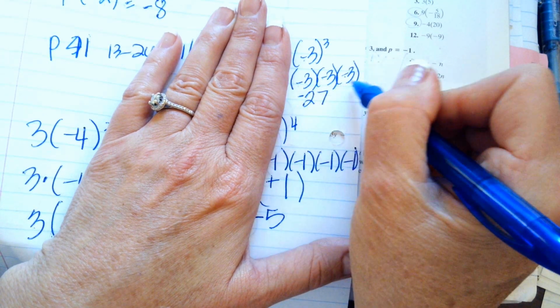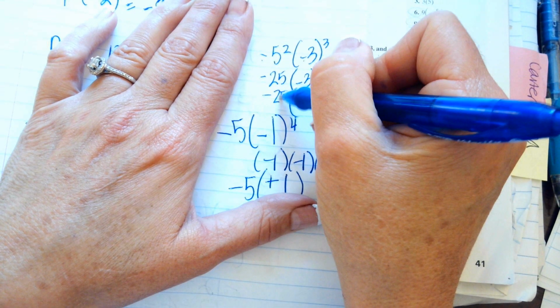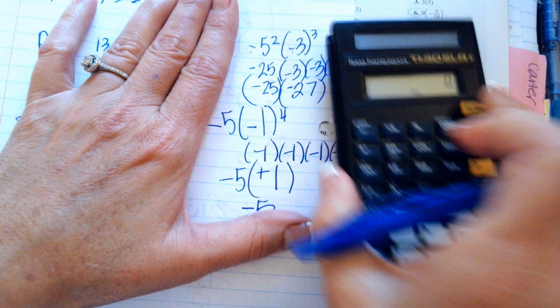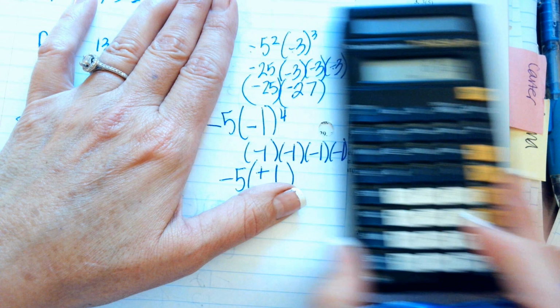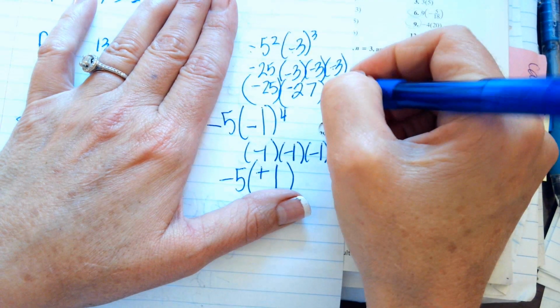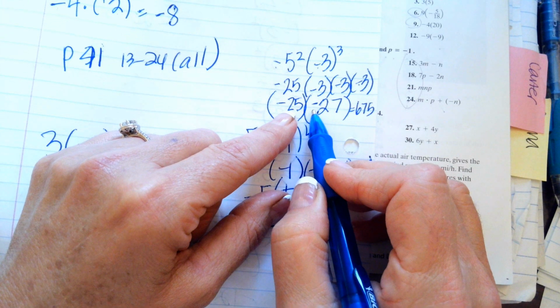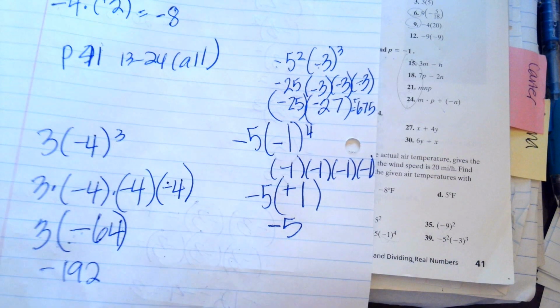And then I'm going to take that and I'm going to multiply that by negative 25. And so on my calculator, I'm going to do 25 times 27, and that equals 675. And I have an even number of negative signs, so my answer is going to be positive 675.